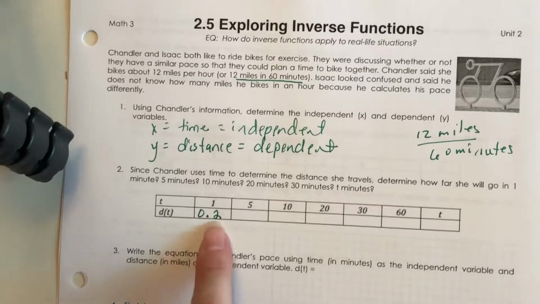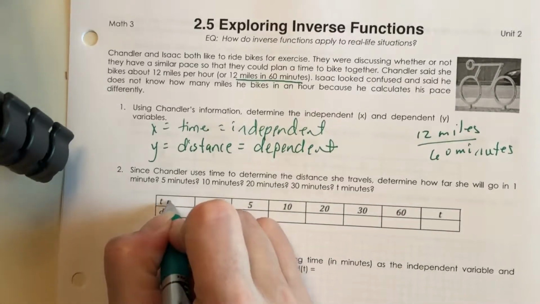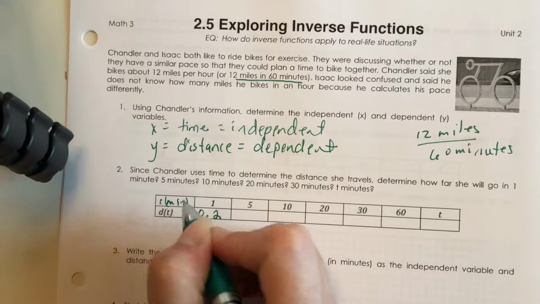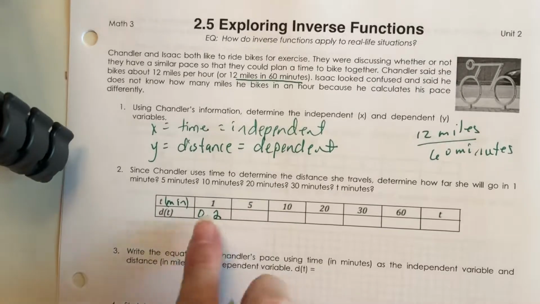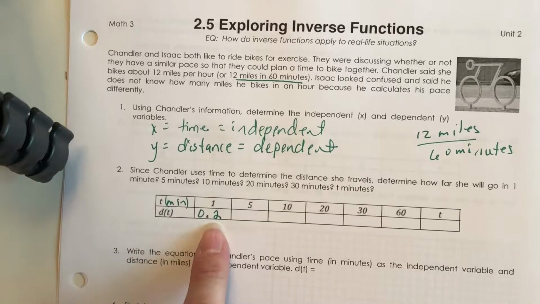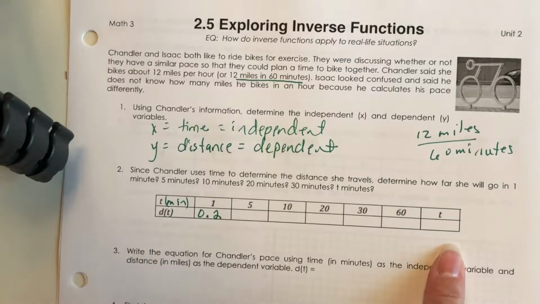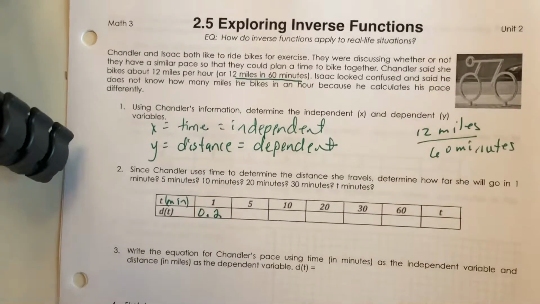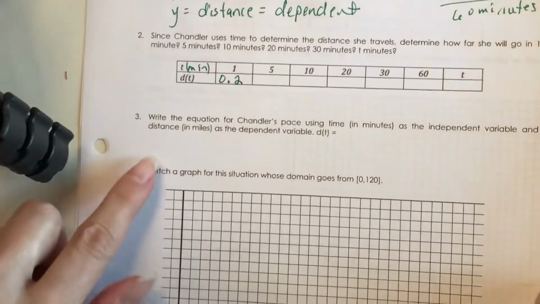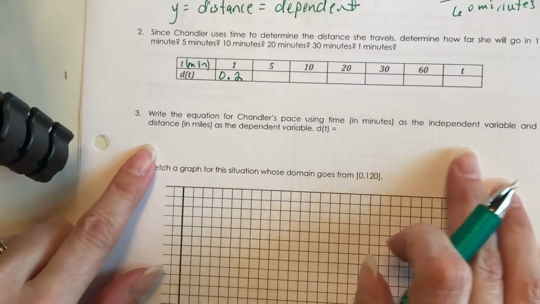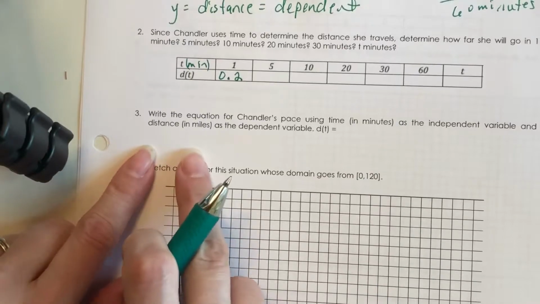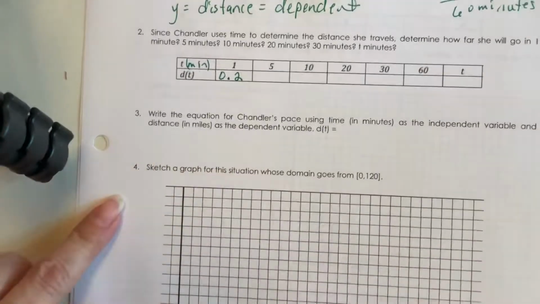Okay, so now that you've got this information, time of course is in minutes. Now that you know that she travels 0.2 of a mile in 1 minute, you can fill out the rest of the table with that information. So you can fill out how long it takes, 5 minutes, 10 minutes, etc. Once you've done that, you can complete number 3, write the equation for Chandler's pace using time in minutes as the independent variable and distance in miles as the dependent variable.